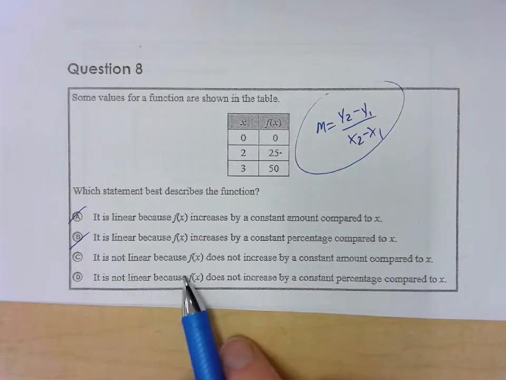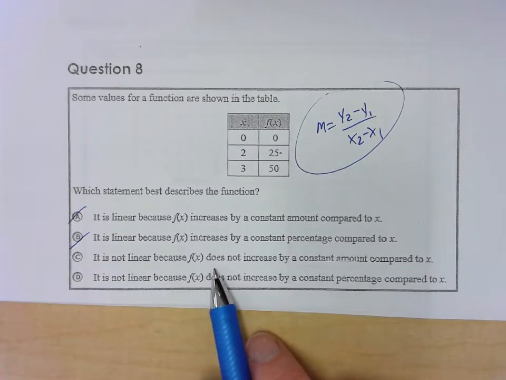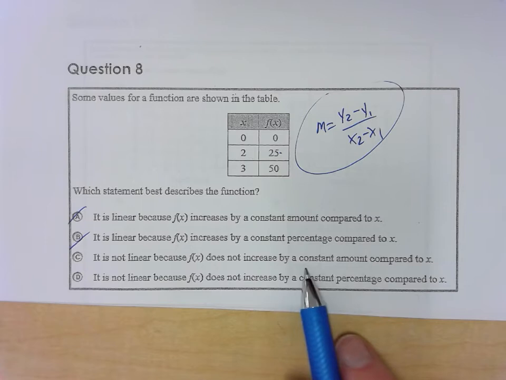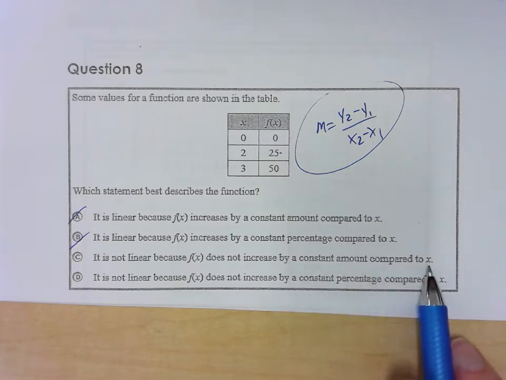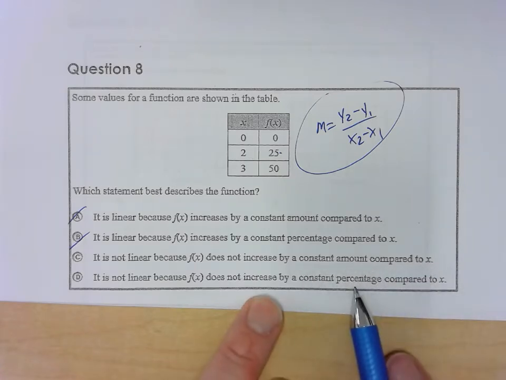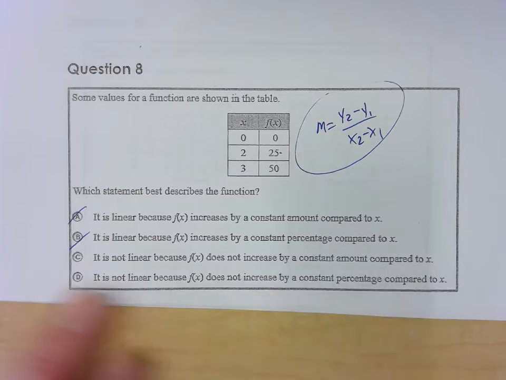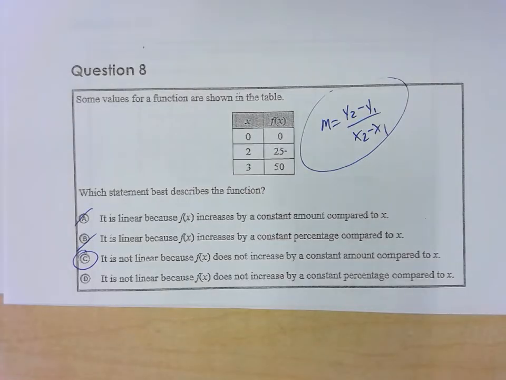So it's not linear, and let's see, it is not linear because f of x does not increase by a constant amount compared to x. You wouldn't say a percentage, you'd say a constant amount. So we're going to go with C.